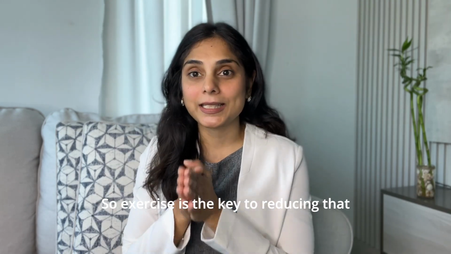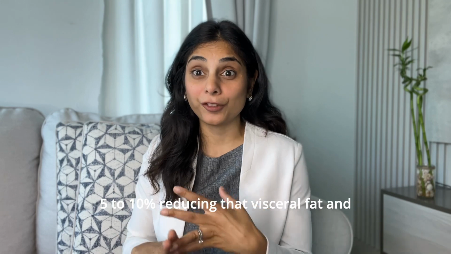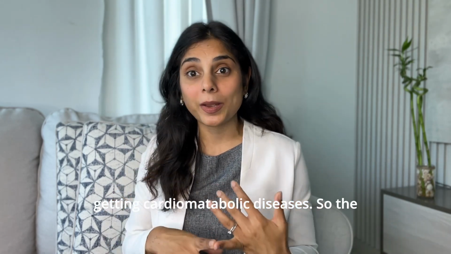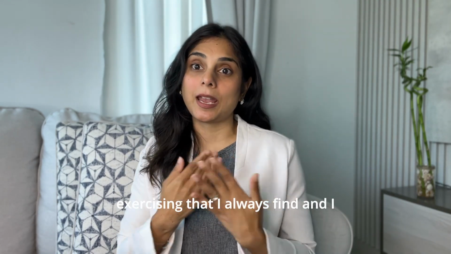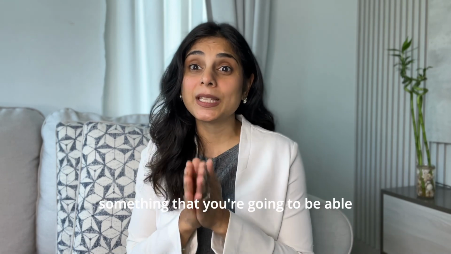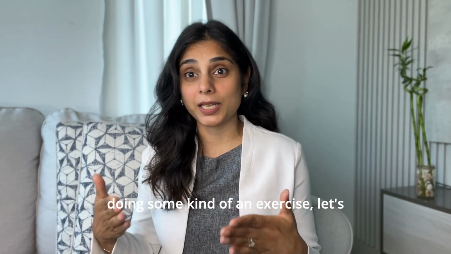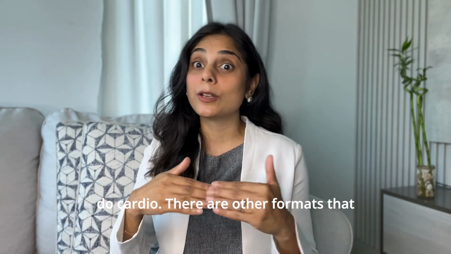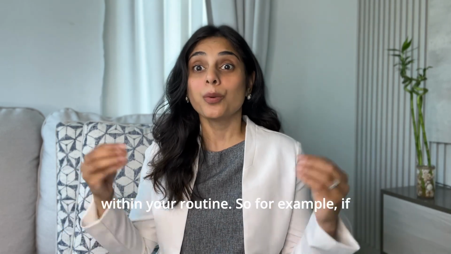So exercise is the key to reducing that 5 to 10%, reducing that visceral fat, and reducing that risk that you have of getting cardiometabolic diseases. So the key to staying healthy, the key to exercising that I always find and always recommend to my patients is do something that you're going to be able to stick with. So if you don't like doing some kind of exercise, let's say you don't like doing cardio, don't do cardio. There are other formats that you can incorporate cardio exercises within your routine.